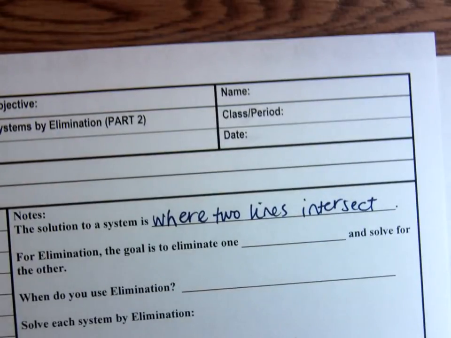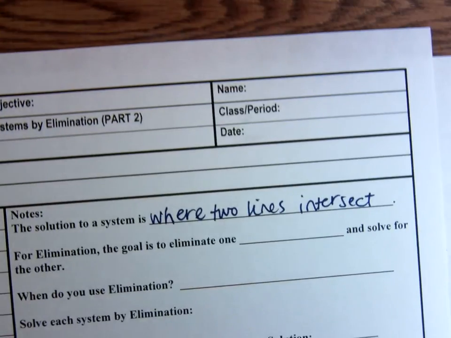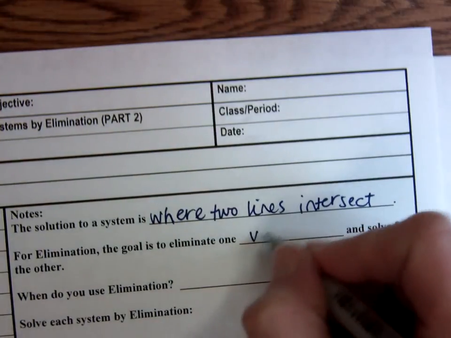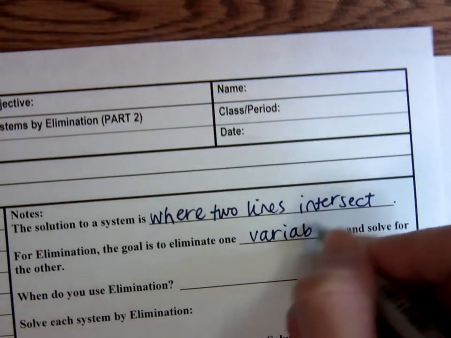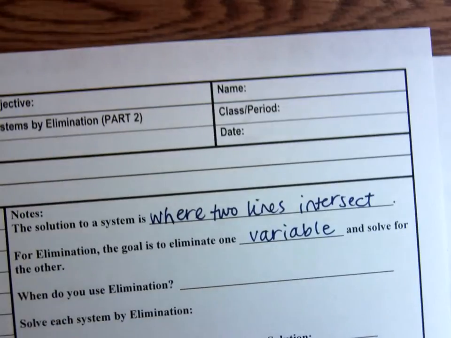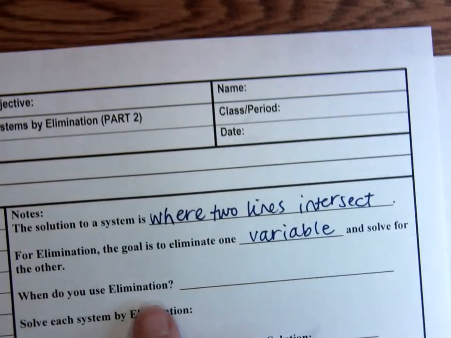For elimination, the goal is to eliminate one what? Remember from the previous notes, we are wanting to eliminate one variable and solve for the other. And my question to you is based on yesterday's notes. When do you use elimination?